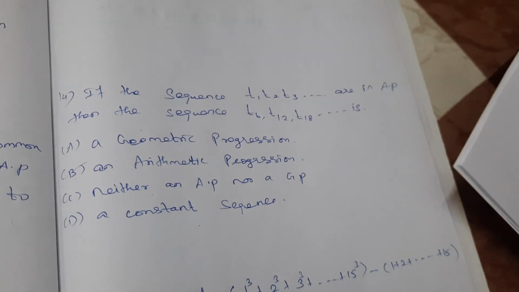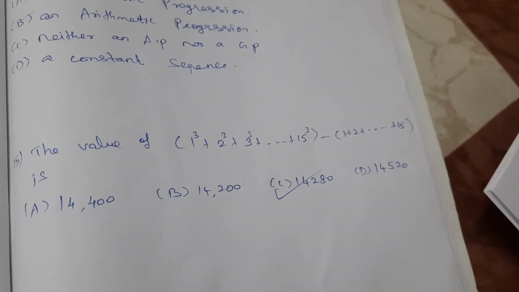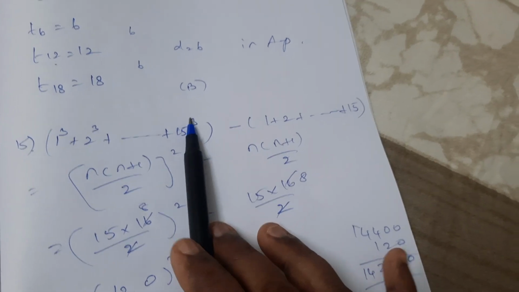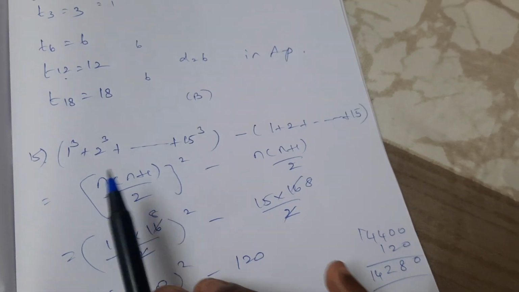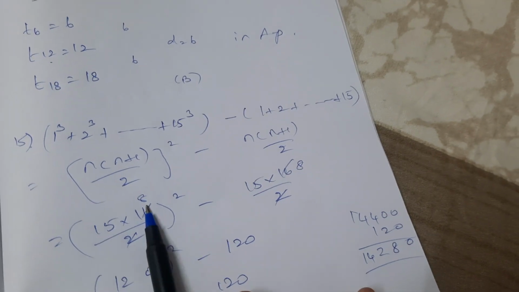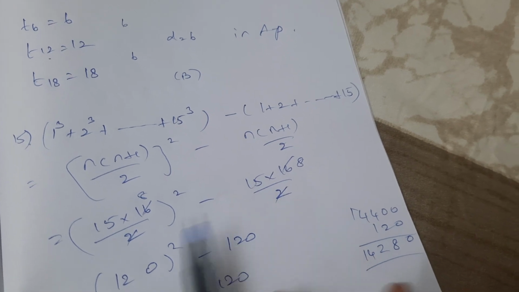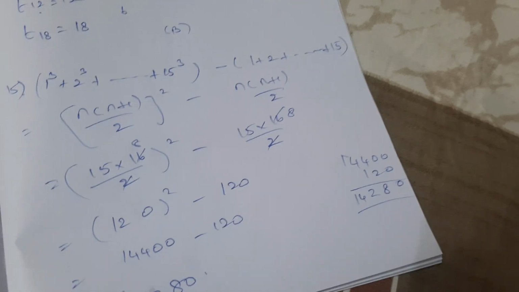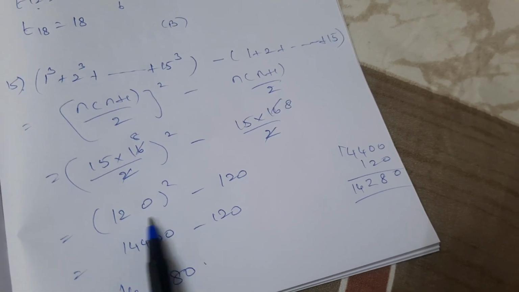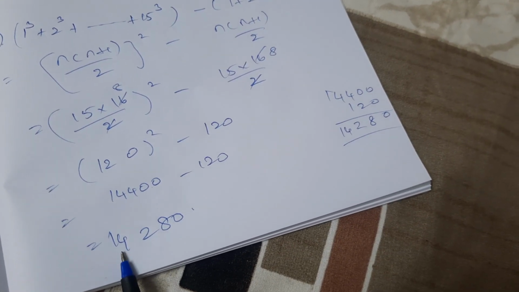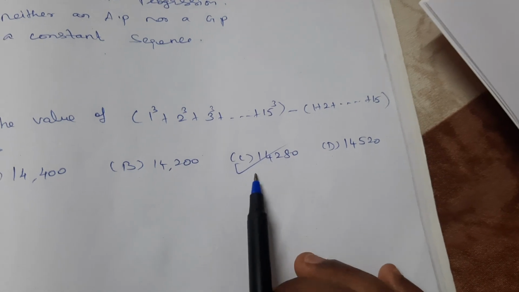Okay, so we find out the last sum, the 15th sum, the value of this one. Very simple, we already solved it in a previous exercise. 1 cube plus 2 cube plus dot dot dot plus 15 cube, minus 1 plus 2 plus dot dot dot 15. So n into n plus 1 by 2 the whole squared, minus n into n plus 1 by 2. So 15 into 16 by 2 whole squared, minus 15 into 16 by 2. So 15 into 8 means 120, the whole squared, minus 120. 120 into 120 means 14,400, minus 120. So subtracting, the value is 14,280. So option C is correct.